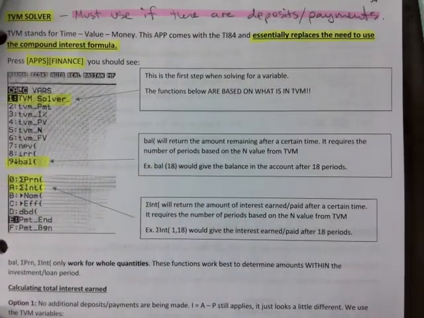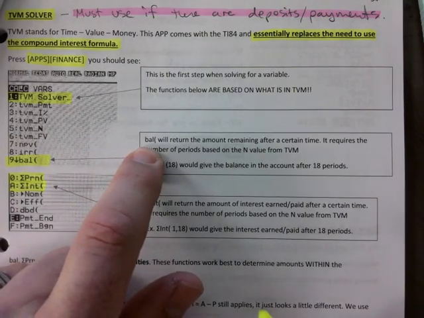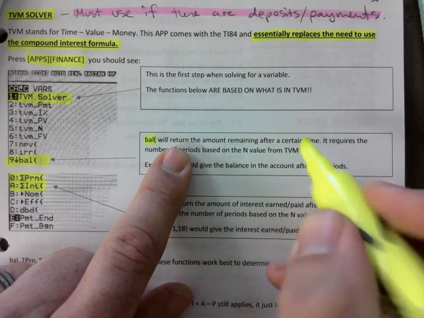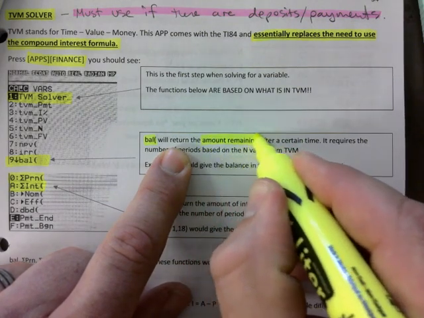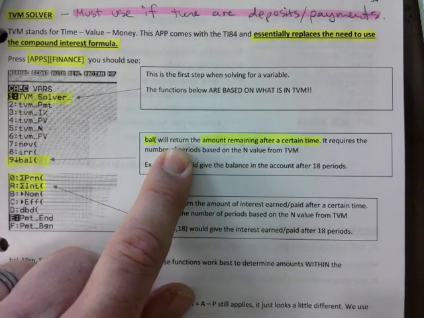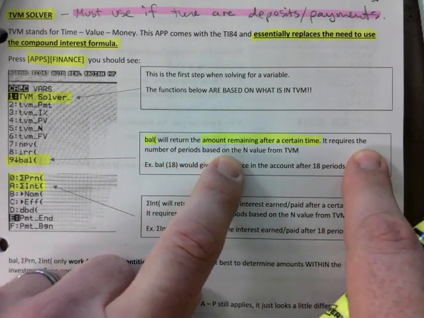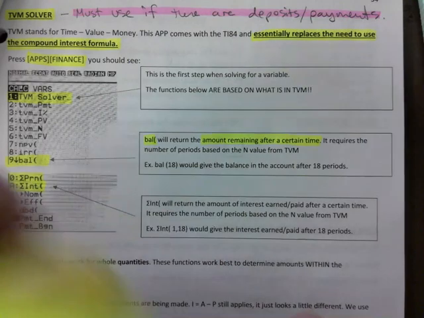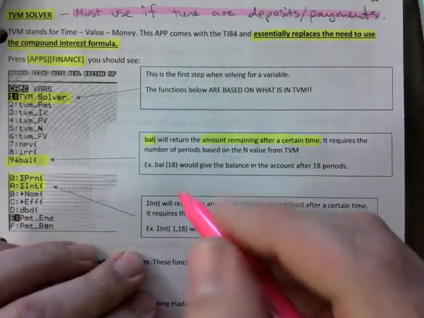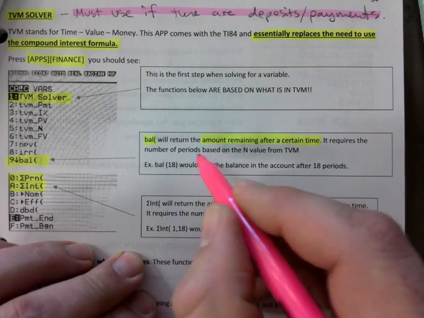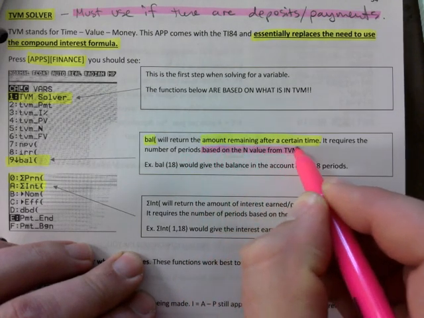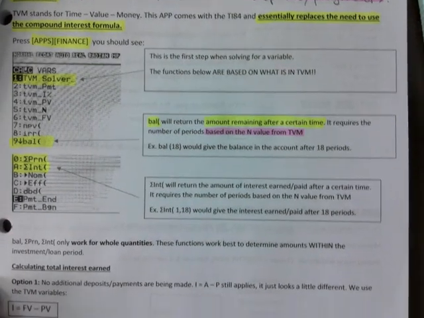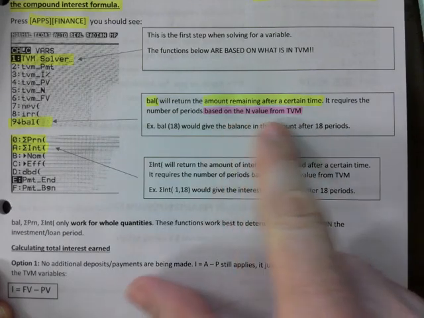I just want to say this. Balance, what does that do? Balance returns the amount remaining after a certain time. It requires the number of periods based on the n value from the TVM solver. We use a different color for that. Right now, this might not make sense to you. Just highlight with me, and later when you review it, after having done the examples, this will make sense to you.